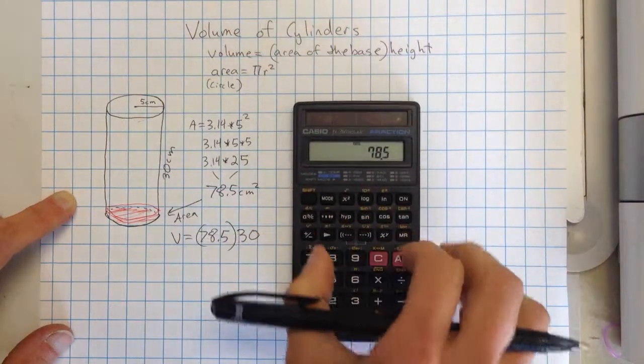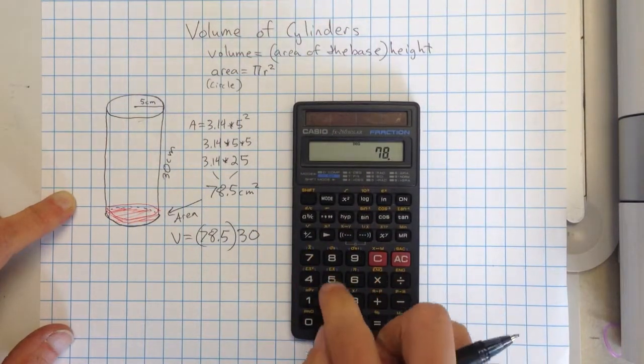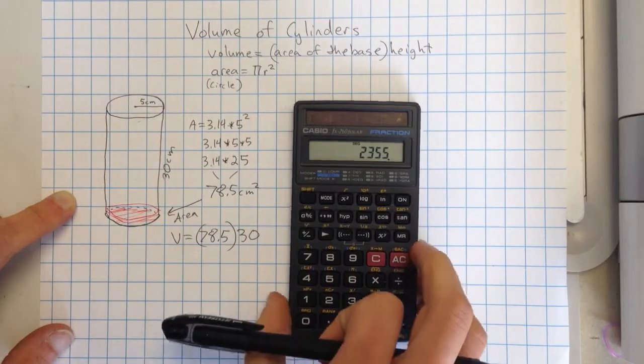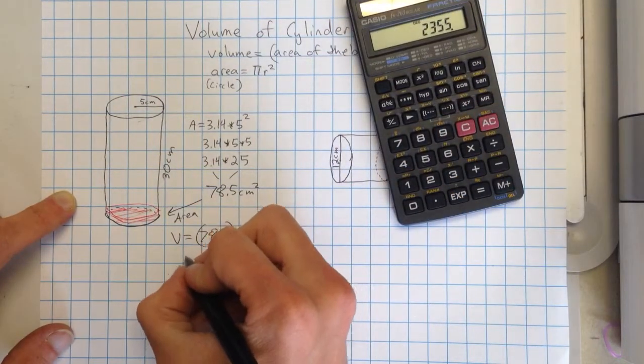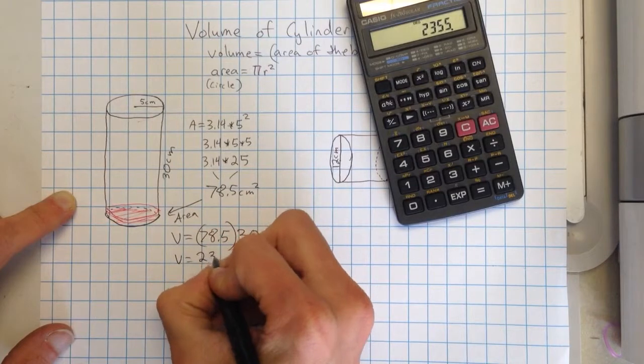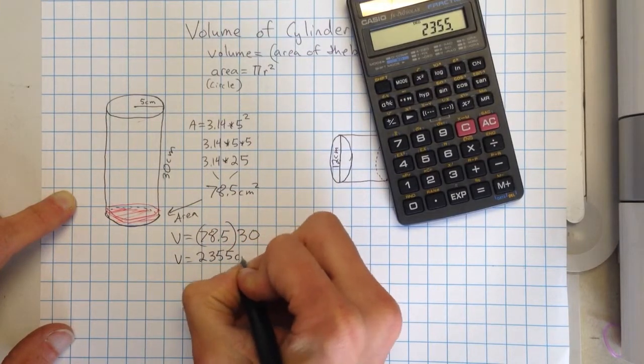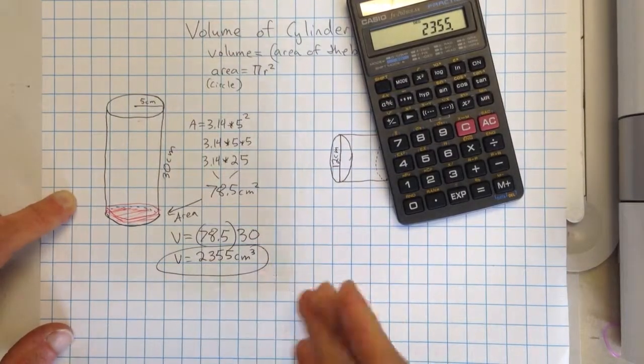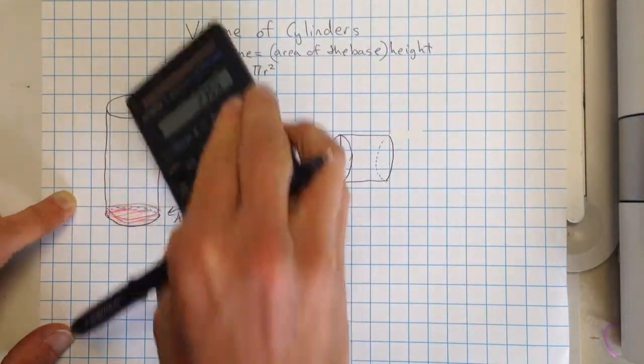Again, if I want to use the calculator to do the math here, that's totally fine. And so we're going to see 2,355. So our volume equals 2,355 cubic centimeters. These are cubic centimeters because we're talking about volume. So very similar to the other ones. Area of the base times the height.